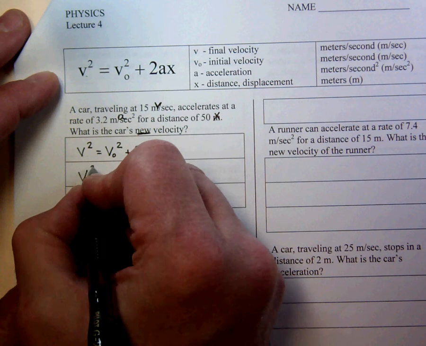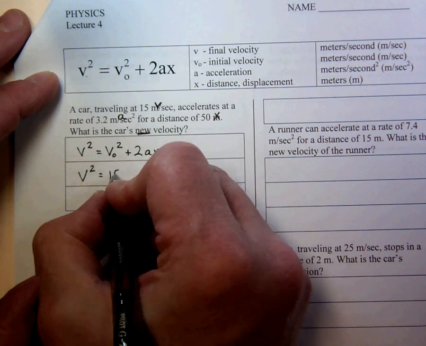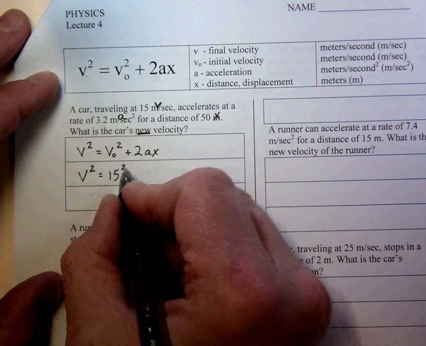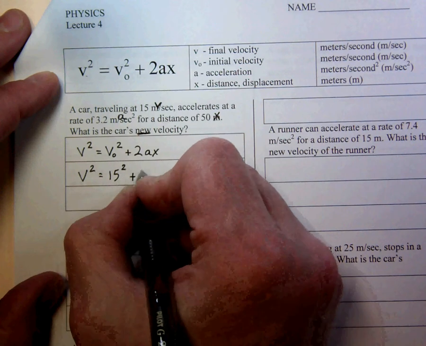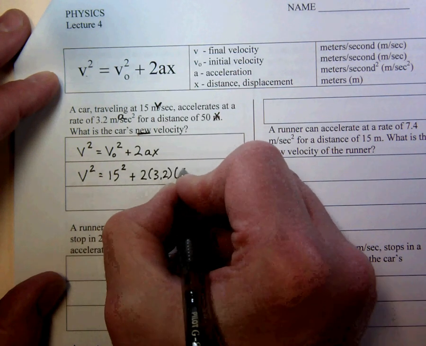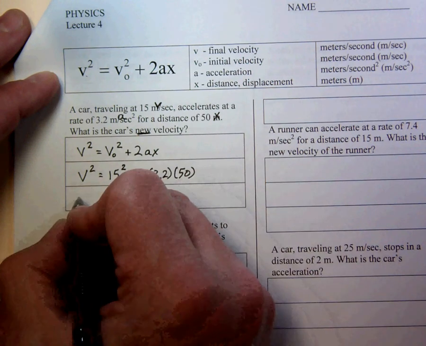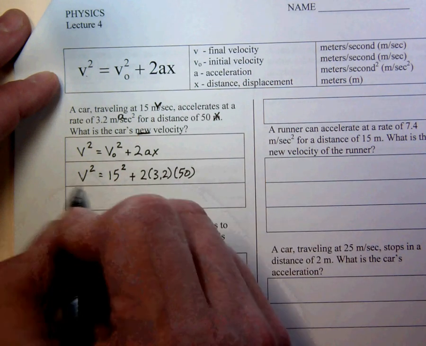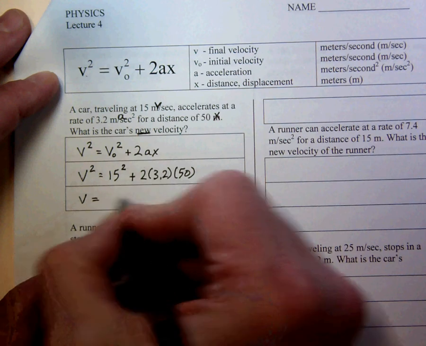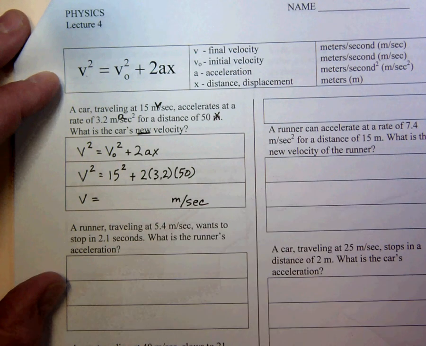So V squared equals, now the car is traveling at 15, don't forget that square, plus 2 times 3.2, and it traveled for 50. Since we're not looking for V squared, we're just looking for V, and it's in meters per second.